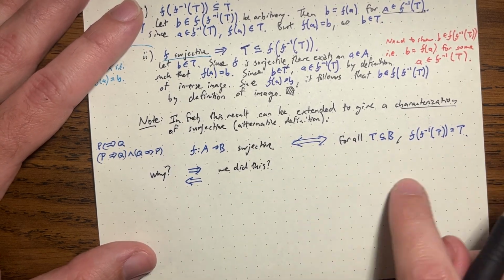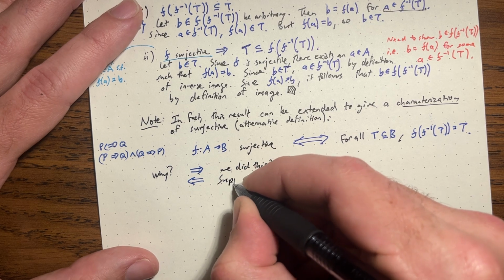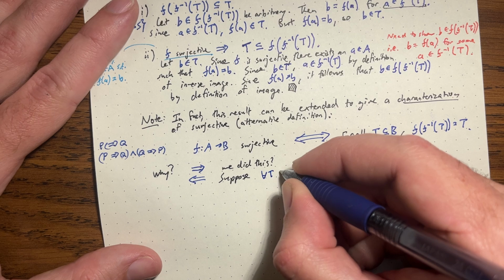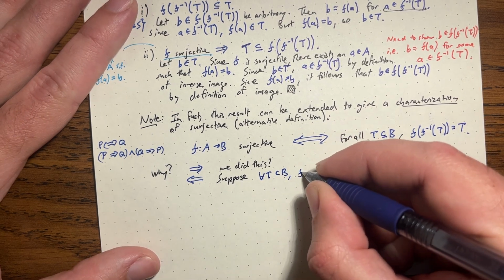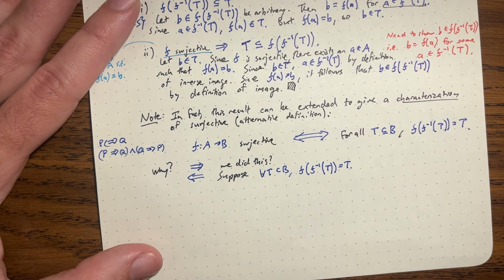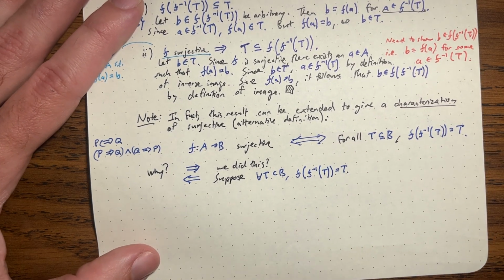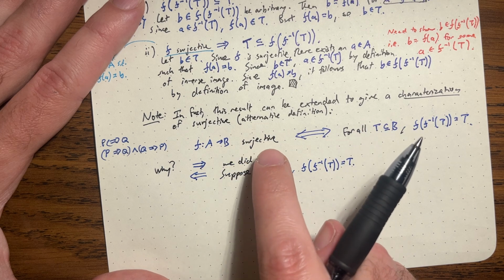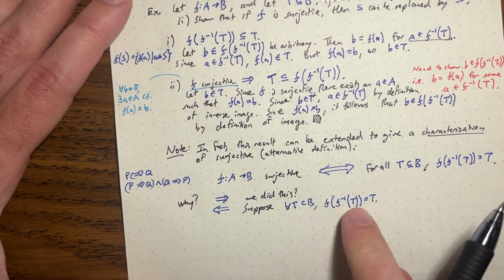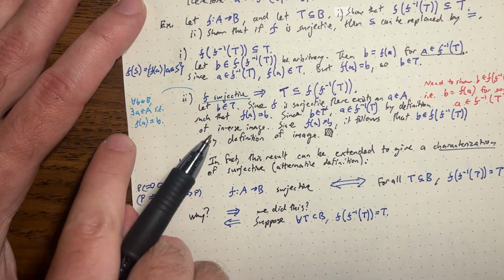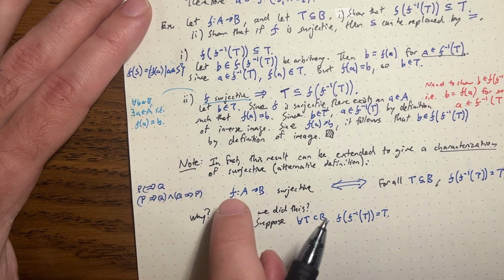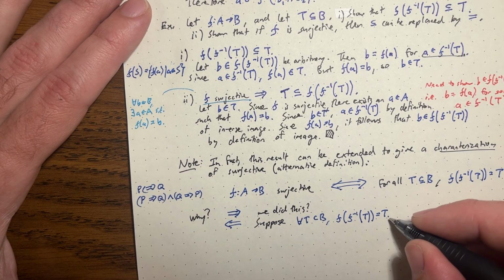So suppose, let me just restate that. This will be the last proof for it. So suppose that for all T in B, F of F inverse of T is T. And what are we trying to show? We're trying to show that F is surjective. How would we show F is surjective? Well, we would have to demonstrate this definition always holds. So we have to show that for all b in B, there's going to be something mapping over to it. So let's go ahead and start with that.